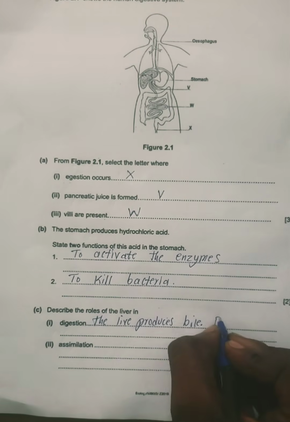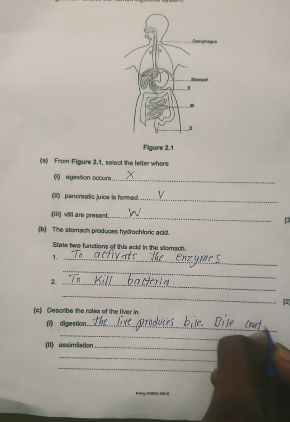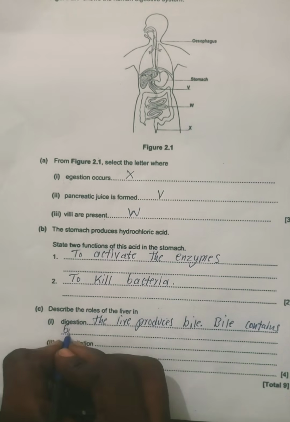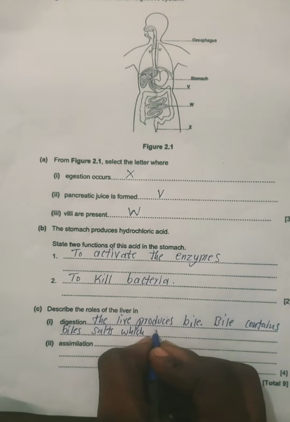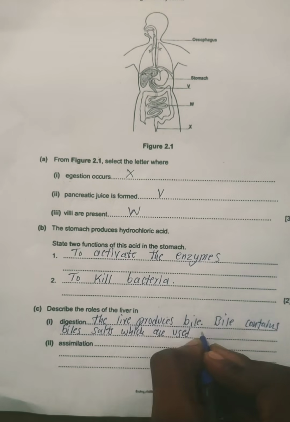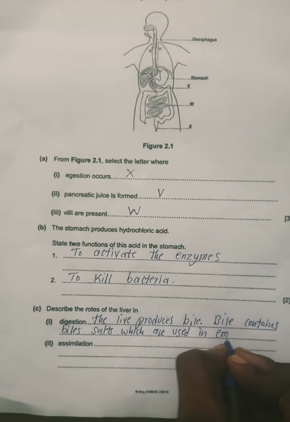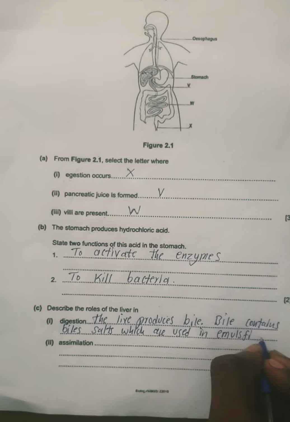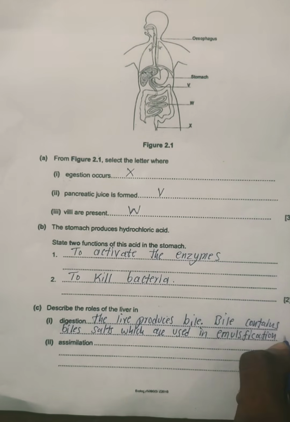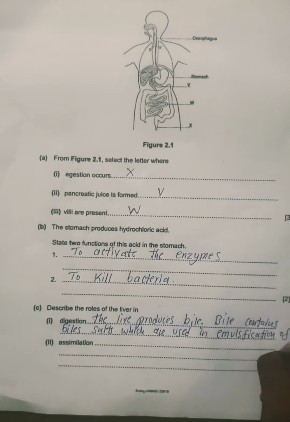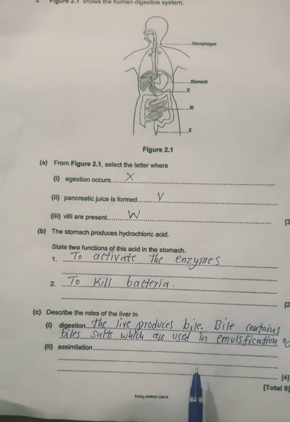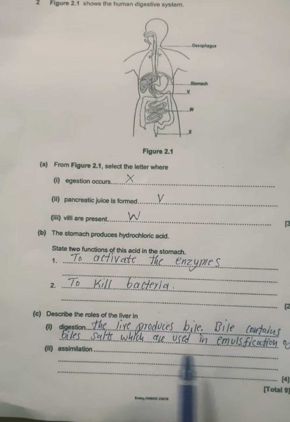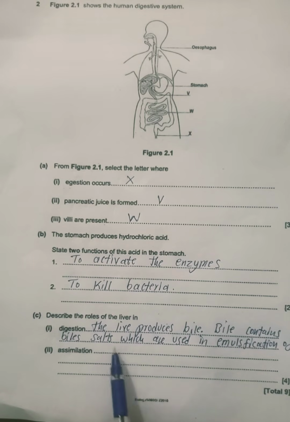Then you tell them bile contains bile salts, which are used in emulsification of fats. Emulsification of fats is the breaking down of fats. When you explain like this, this is enough.